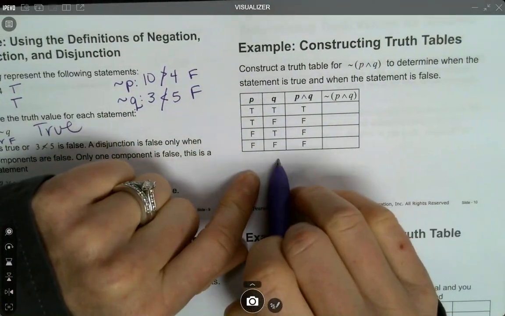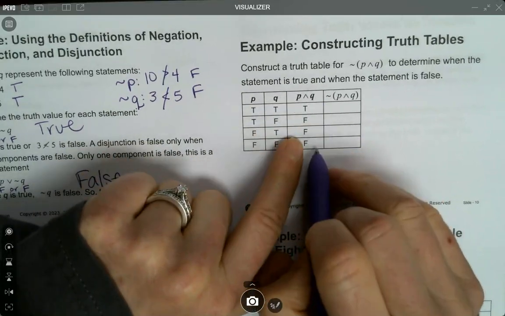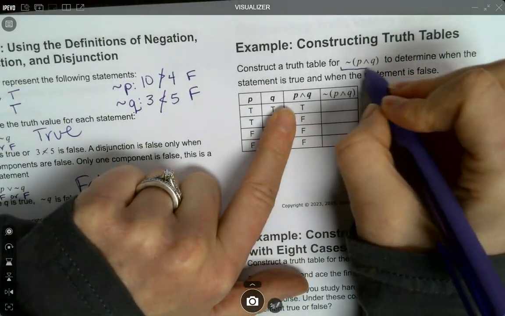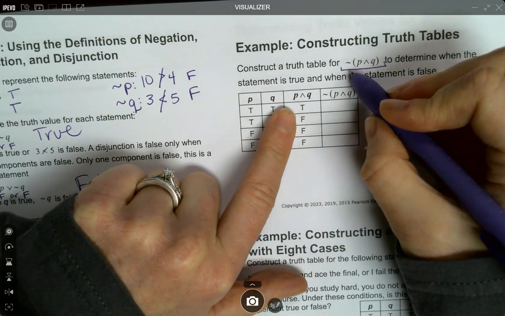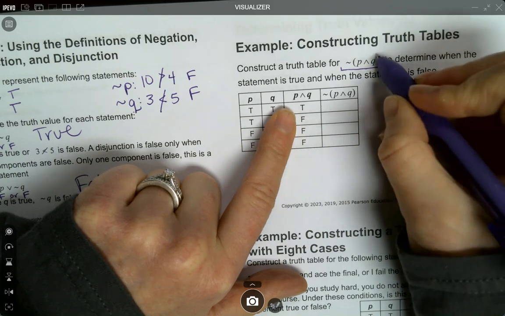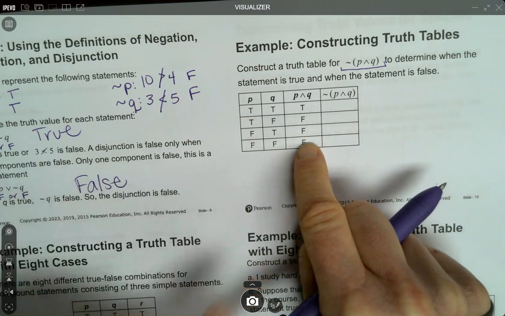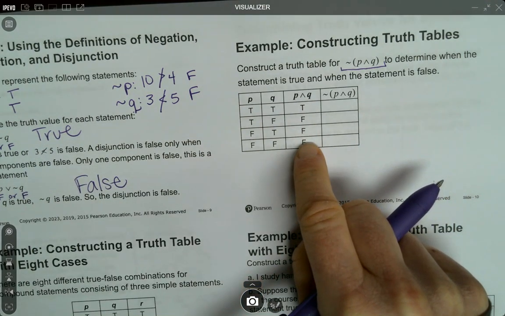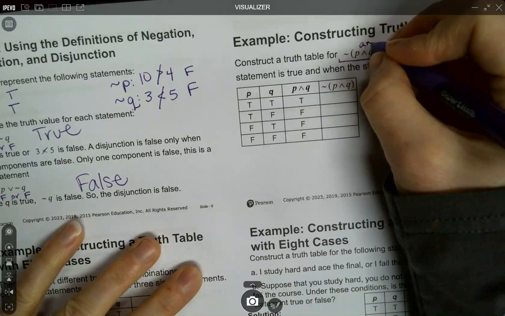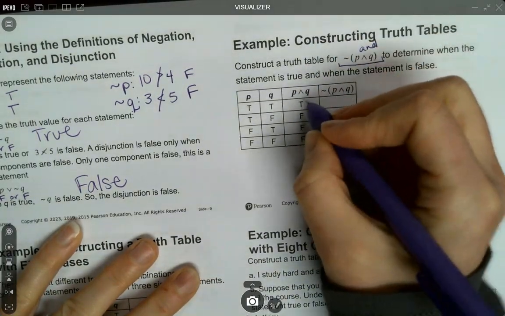Constructing a truth table. So let's look at this. We have P and Q already listed out, and that's kind of like your given. Now when we're doing something like this, the negation of P and Q, then we need to first find P and Q, which is right here. Yeah, that's an and.